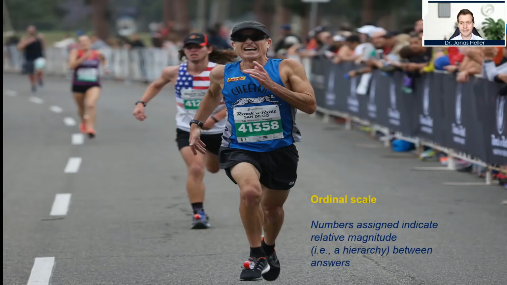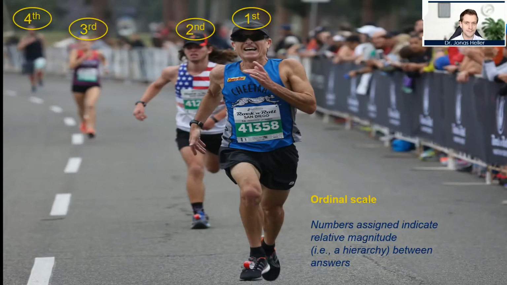The next type of data would be the ordinal scale. And as the name already suggests, ordinal, to put something in order. This ordinal scale allows us to define some sort of hierarchy between different answers in a data set. So they allow us to judge the relative magnitude between answers. So here, imagine the stop clock would have failed and we just observe the runners running over the finishing line. Then we would rank the first runner as first, the second one as second, and so forth.